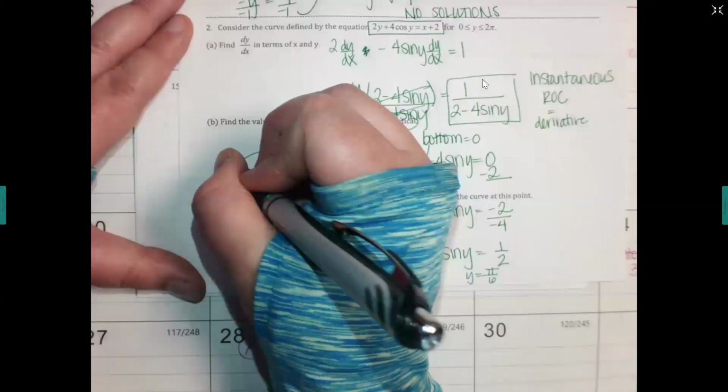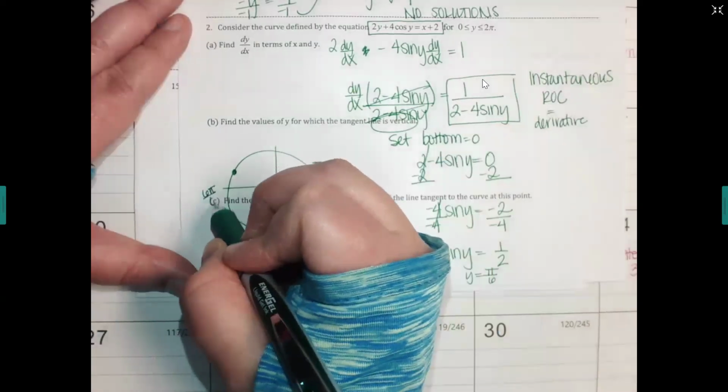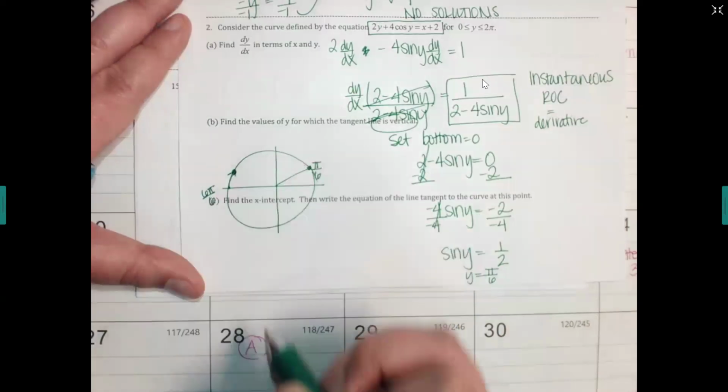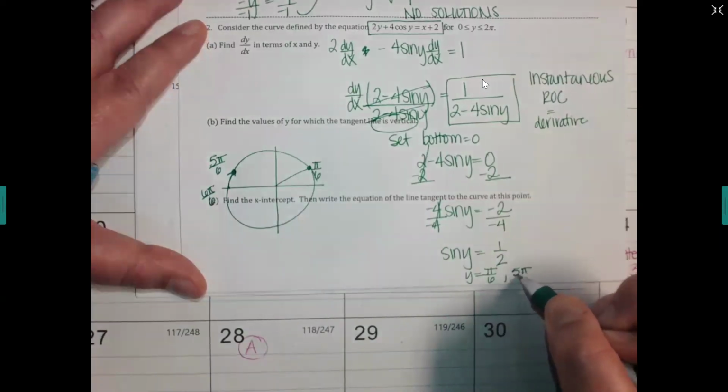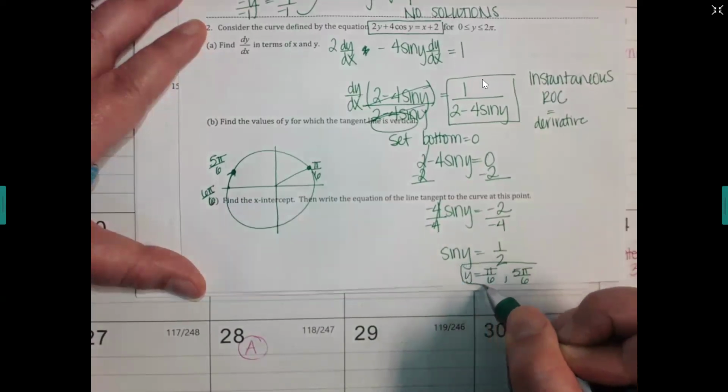2. So I want to know what this is. Okay, well, all the way across the top half of the circle is 1 full pi. So this would be 6 pi over 6. So if I just want to reverse back one of those, what would my second answer be? 5 pi over 6. Okay, so really that one would have 2 answers.